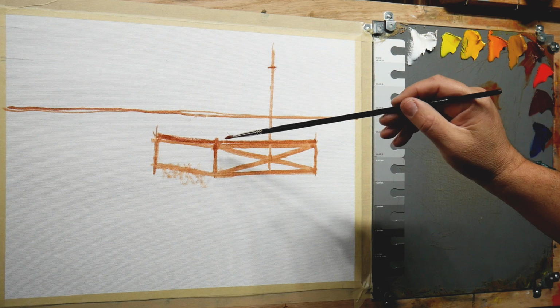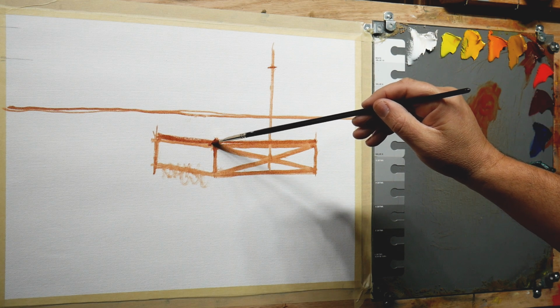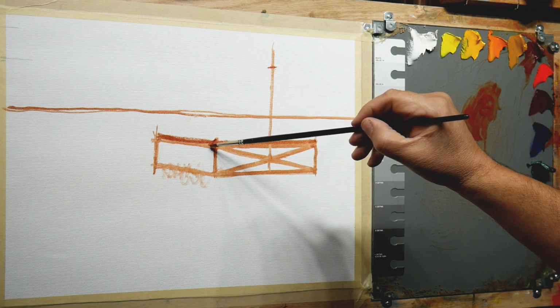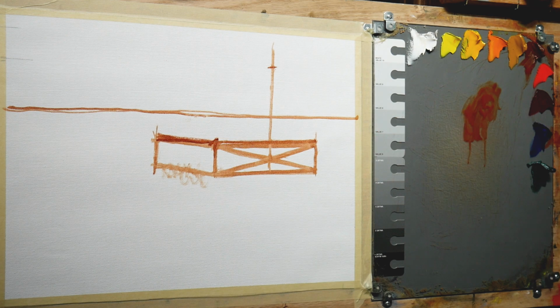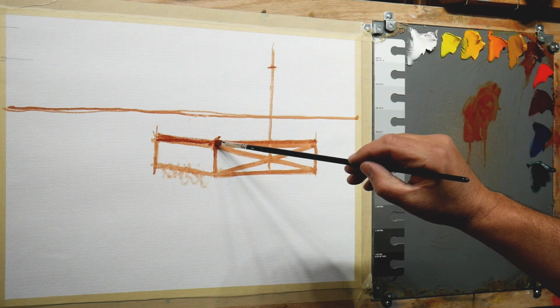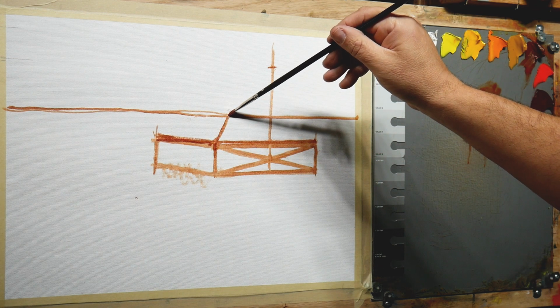Now with this roof here, there's a bit of an overhang. So before this vertical line, I'm going to create a bit of an angle because it does overhang a little bit, which kind of changes that line I just put in. And it comes slightly past that vertical line. I come up like this.